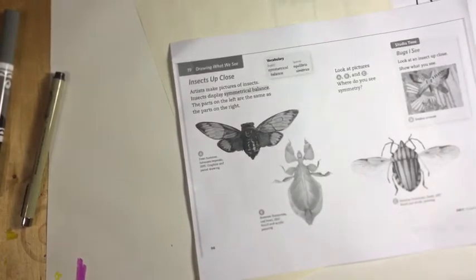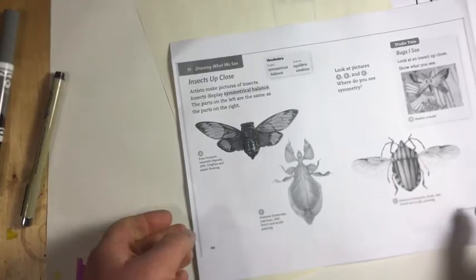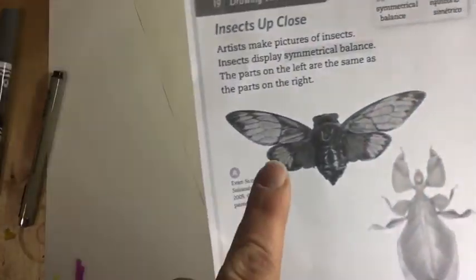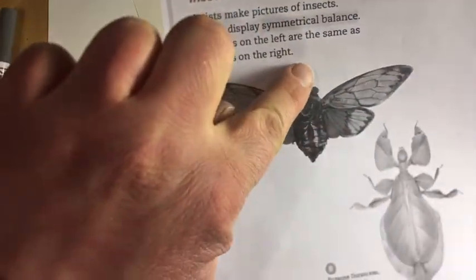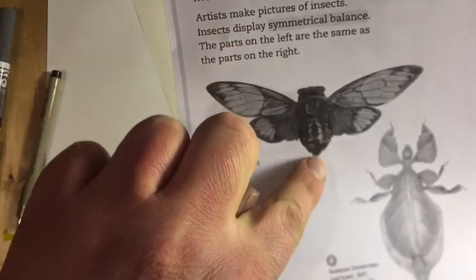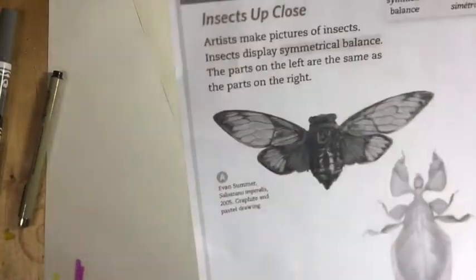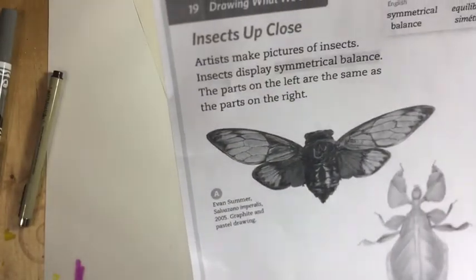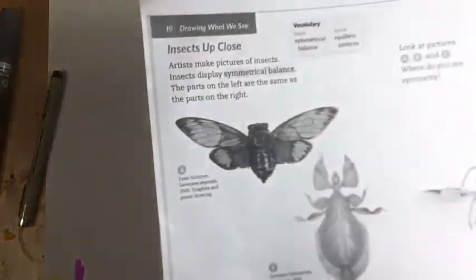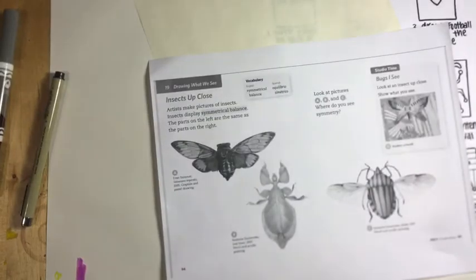So it says insects up close. Artists make pictures of insects. Insects display symmetrical balance. The parts on the left are the same as the parts on the right. So if you take a look at this moth, if you were to draw a line straight down the middle and fold it in half, the left side would be the same as the right side. So that's what we want to create in our own work.